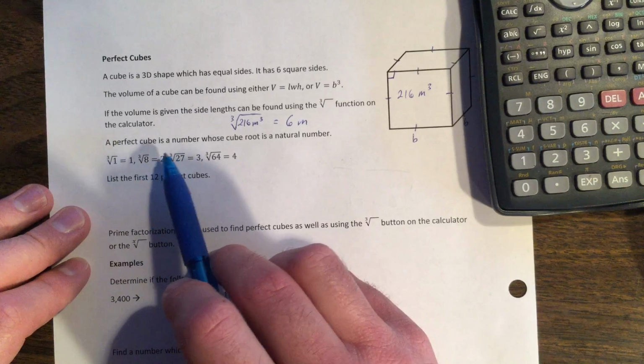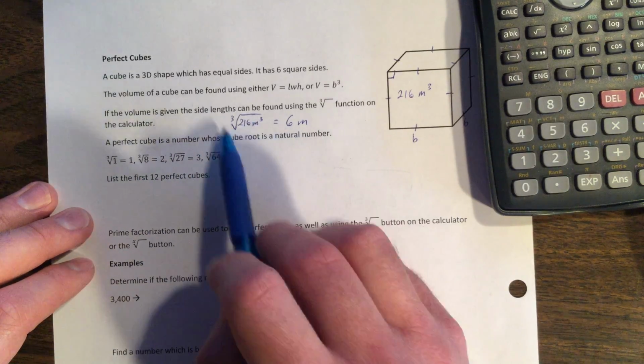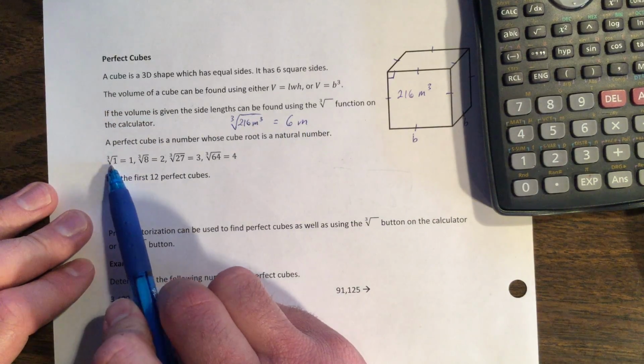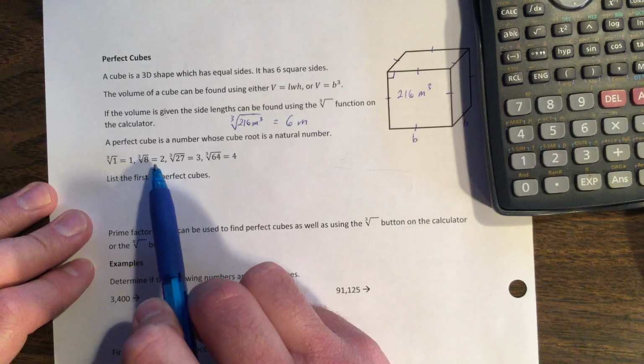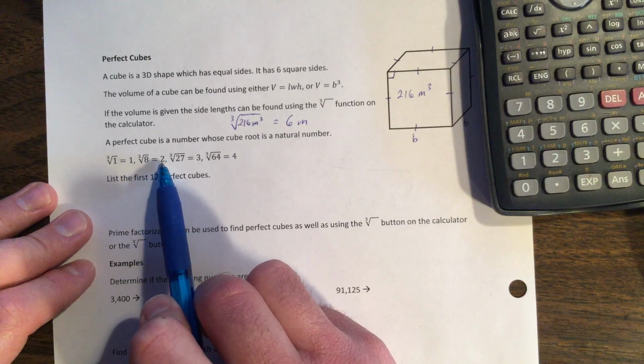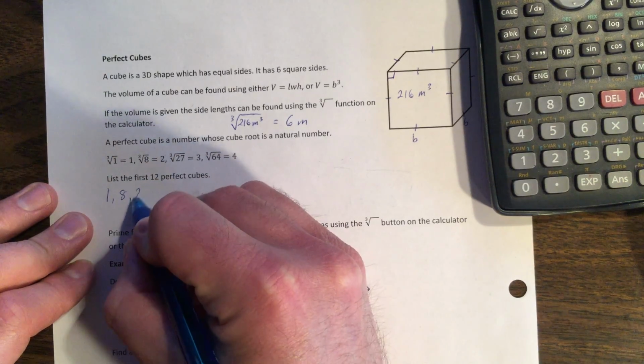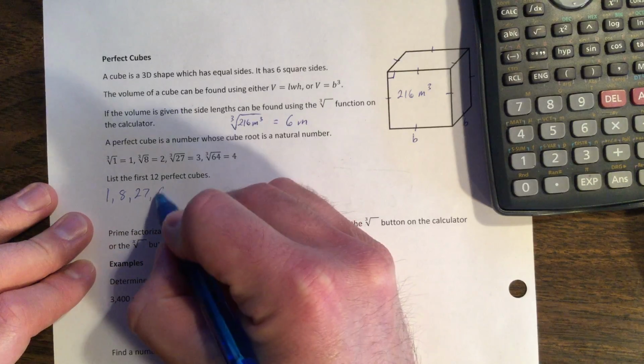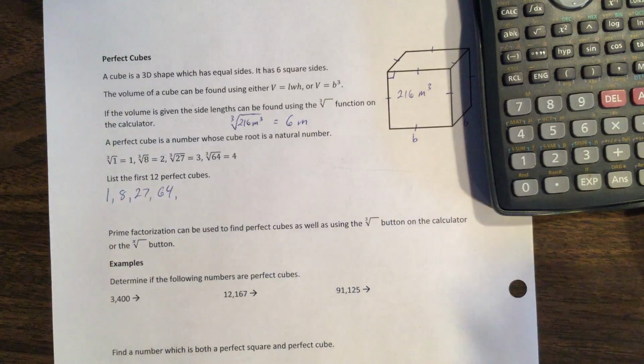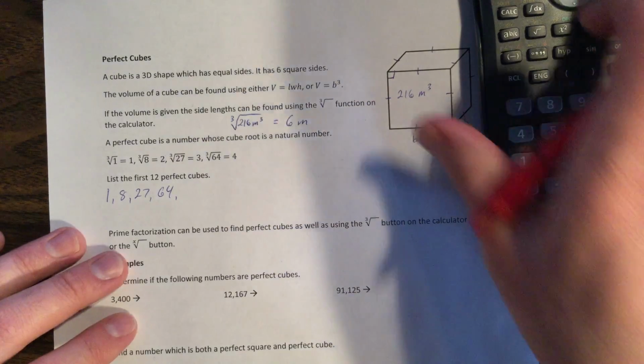Now, a perfect cube is a number whose cube root is a natural number. 216 is a perfect cube. 1 is a perfect cube because that's 1 cubed. 8 is 2 cubed, or 2 times 2 times 2. So 8 is a perfect one. We have 27, which is 3 cubed. 64, which is 4 cubed. And then there's a whole bunch more, and we're going to go through the first 12 that I have there.